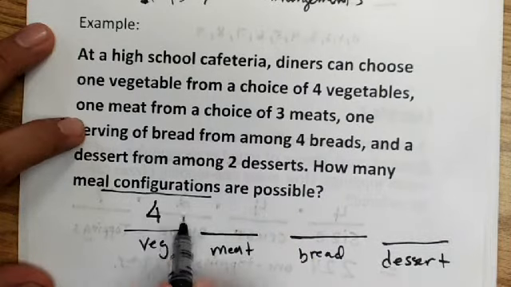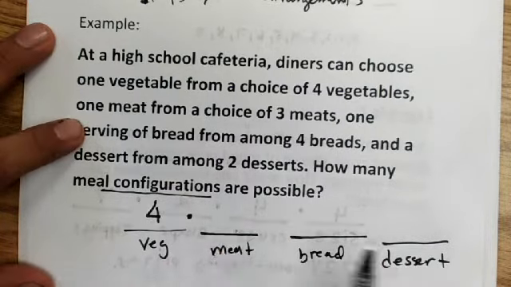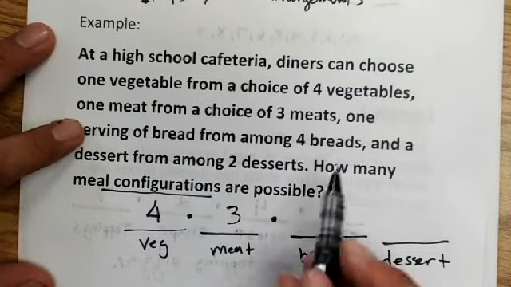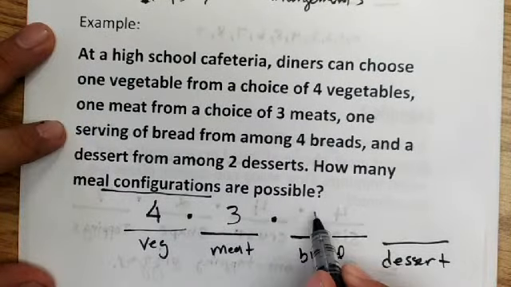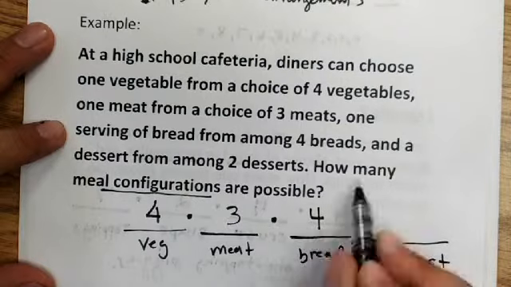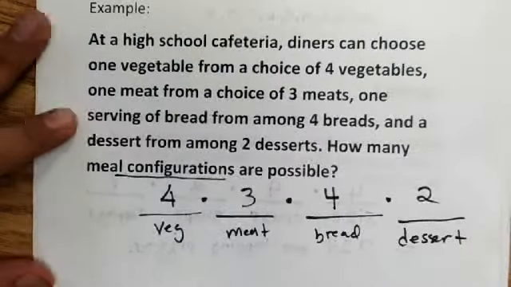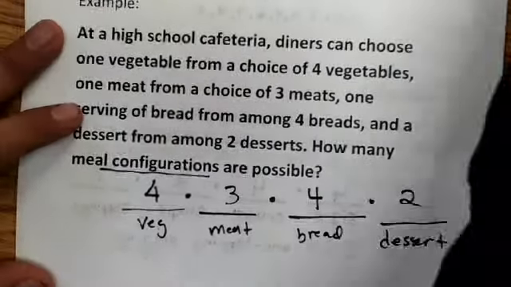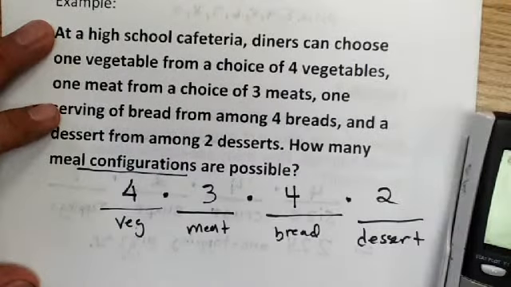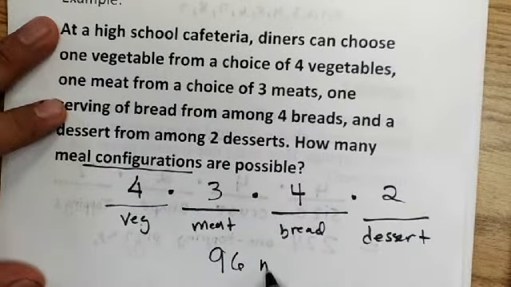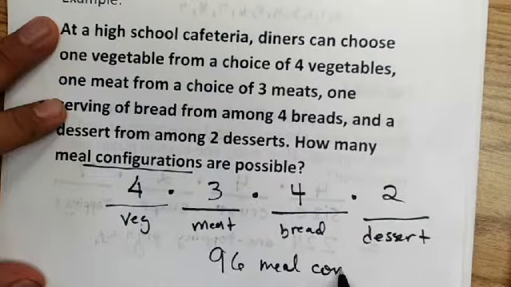It's 4. How many meat choices? 3. How many bread choices? 4. And how many desserts? 2. That would give us 4 times 3 times 4 times 2, which is 96 possible meal configurations.